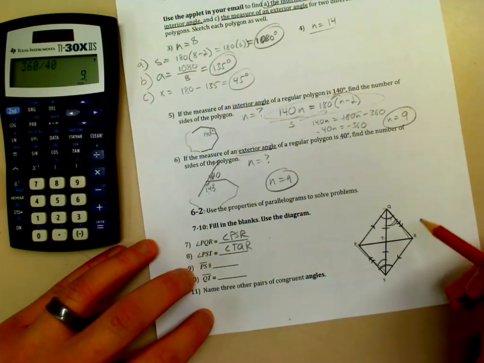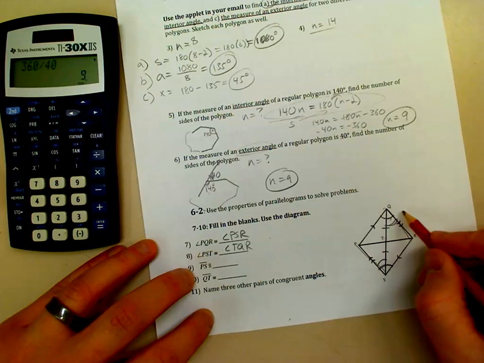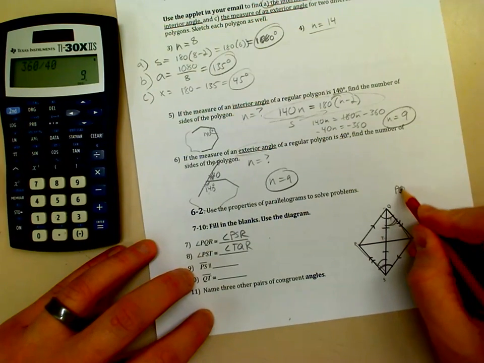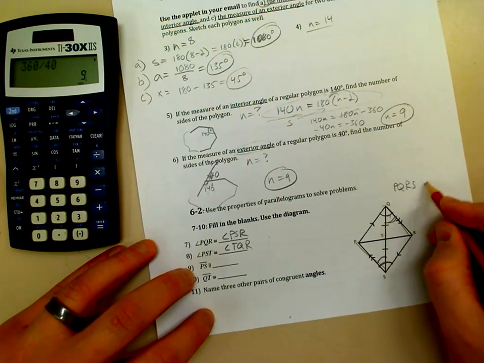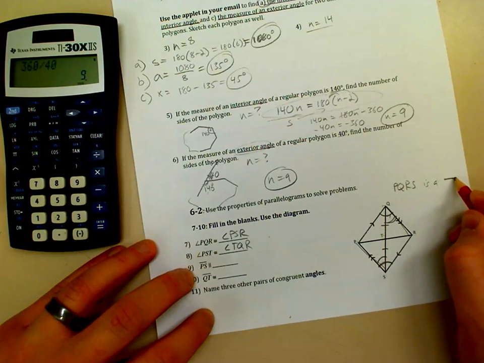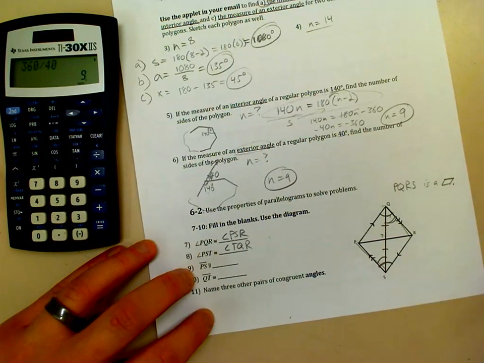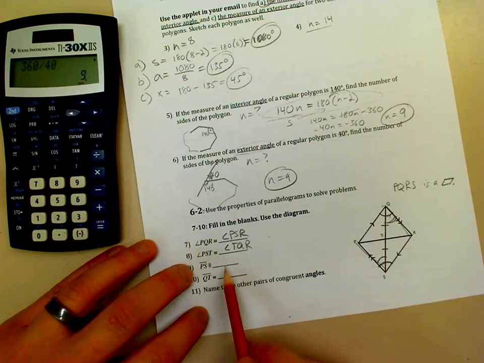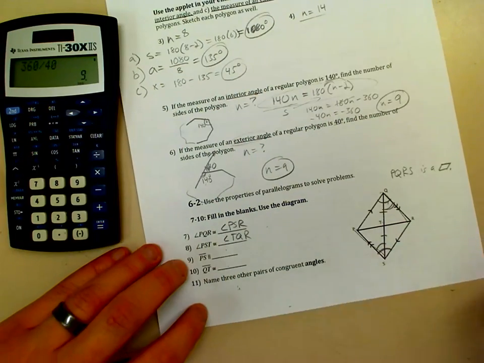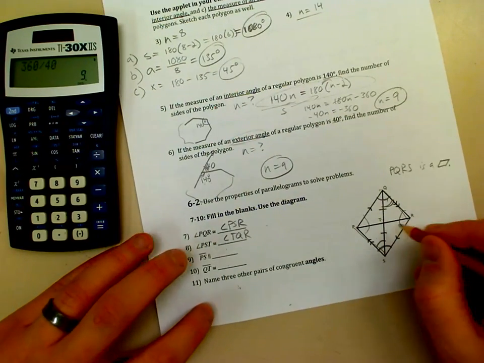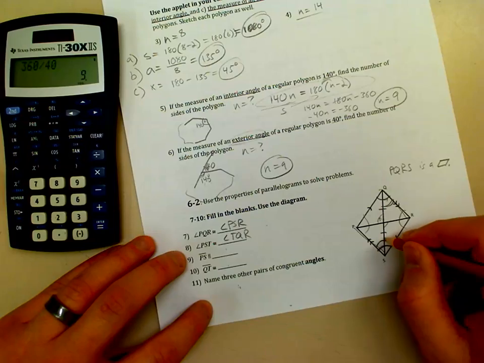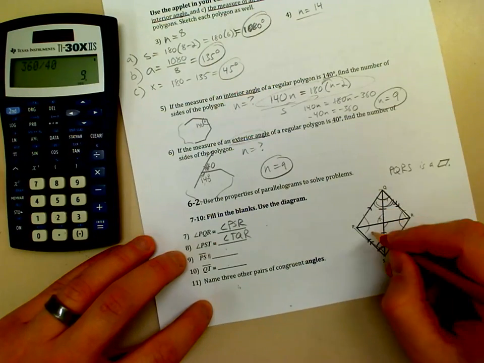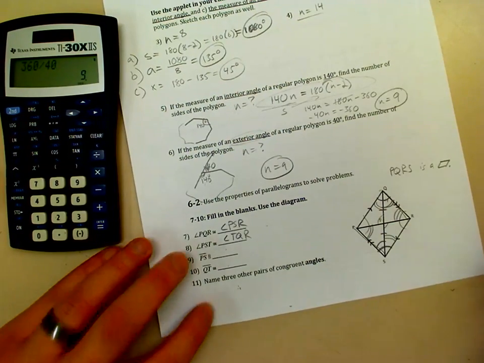To use any of this, I have to know that PQRS is a parallelogram. So those two we just talked about. Then for other congruent angles, you can look here and here, you can go here and there, you can go right here. You've got all kinds of options.